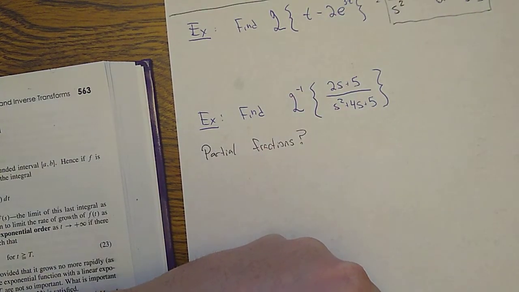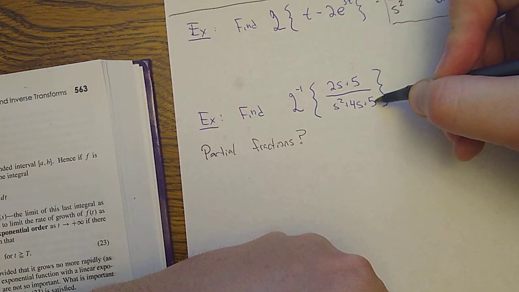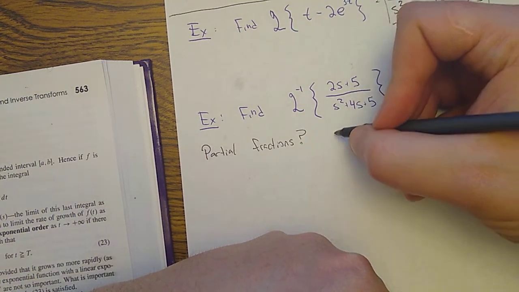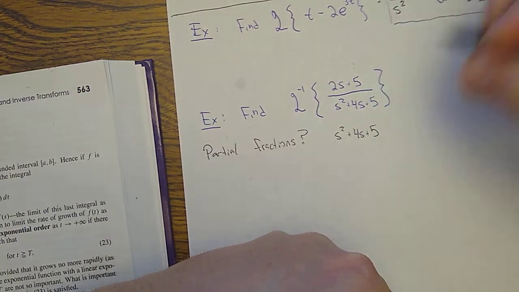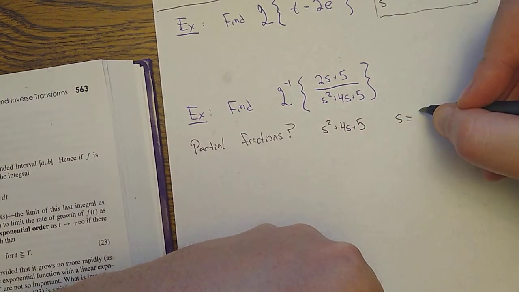I don't know, let's think about it. Do we need to do partial fractions? I would try to factor the bottom, and I am not thinking of how. Let's see if the bottom factors at all. I mean, I can use the quadratic formula.